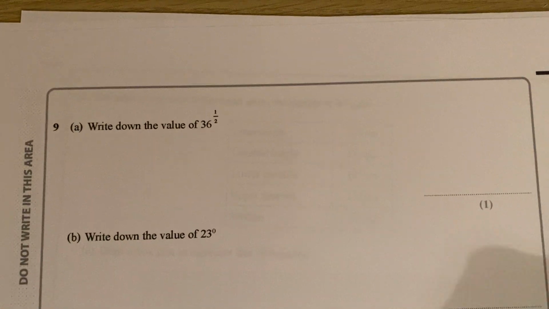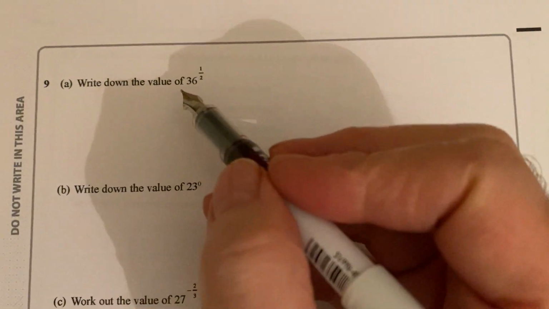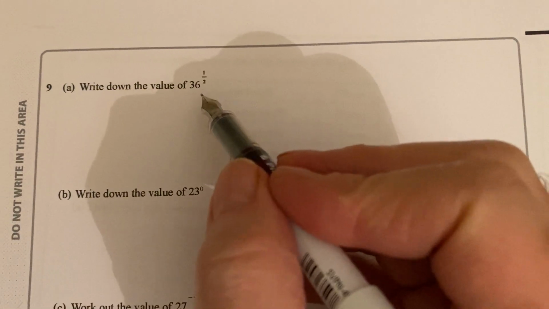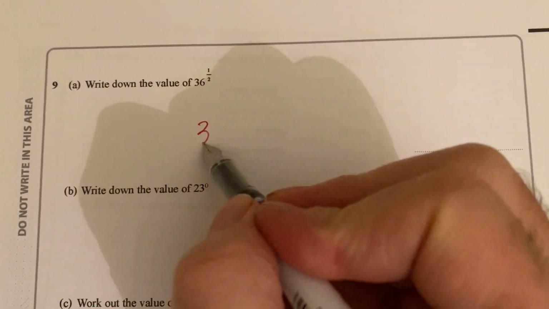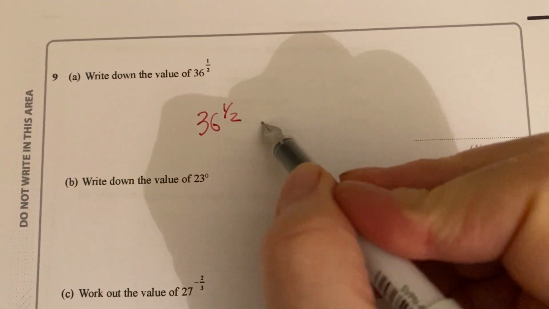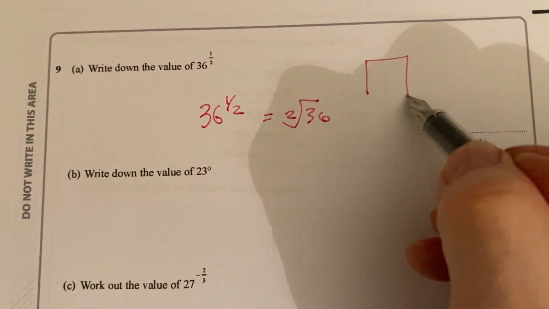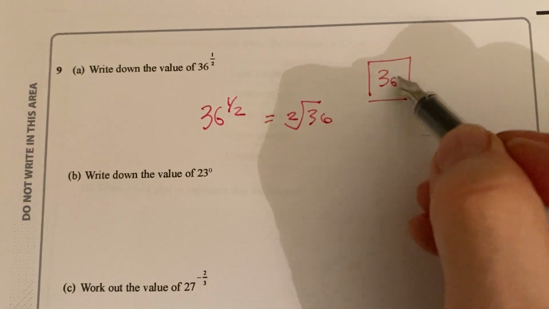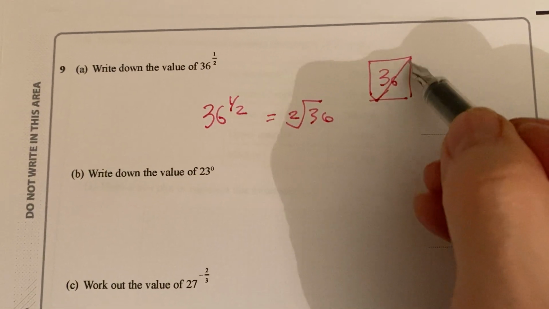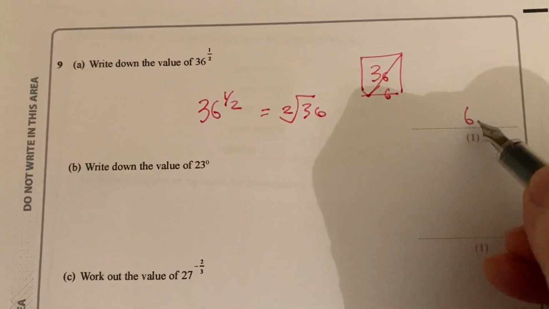All right, so question 9. Now this is kind of a lot of memory in this, I'm afraid, but 36 to the half means the square root of 36. So if you had a square of area 36, what would the square root be? And so that is 6.